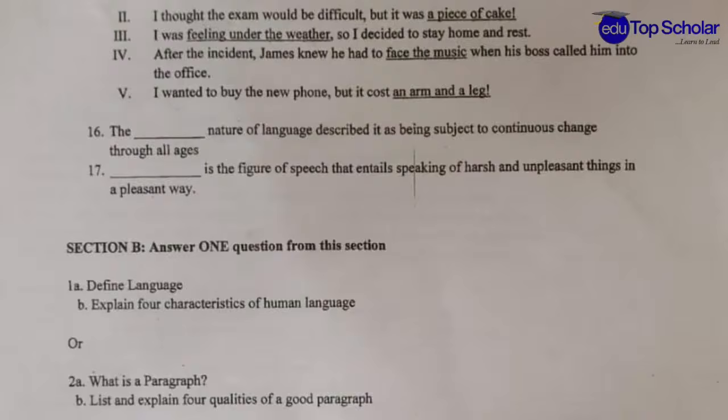Now, we have discussed a lot of things about language, meaning of language, features or characteristics of language, language skills, and uses of English language in Nigeria. You are going to answer questions within those 4 aspects of language. So in this question now, define language. That is, what is language?